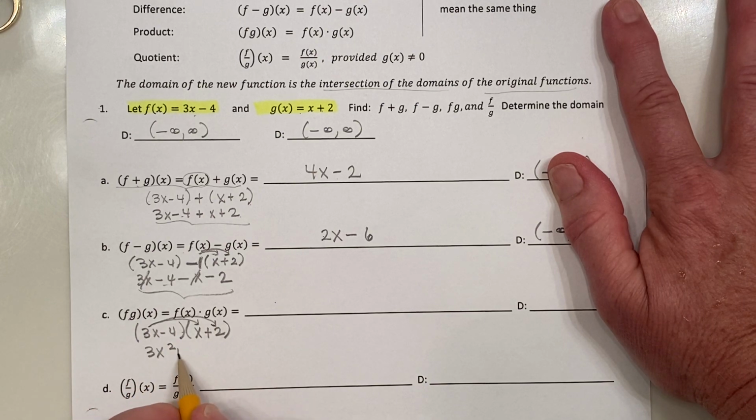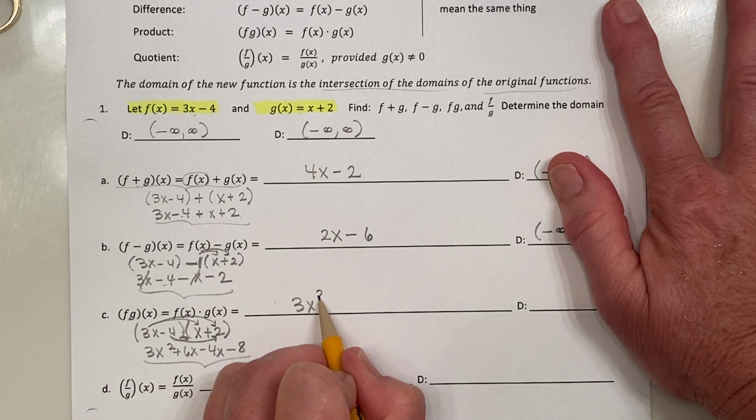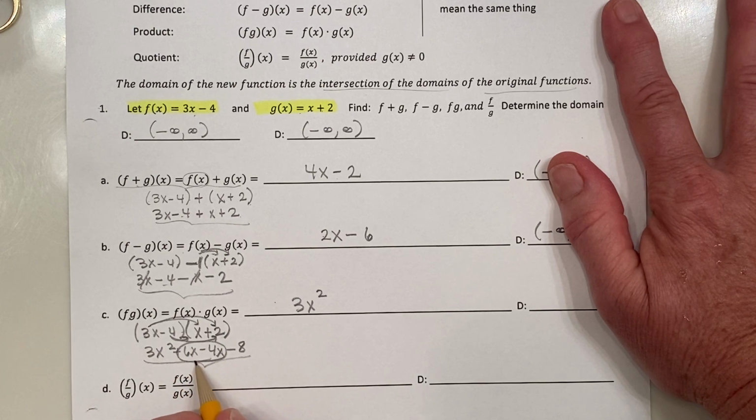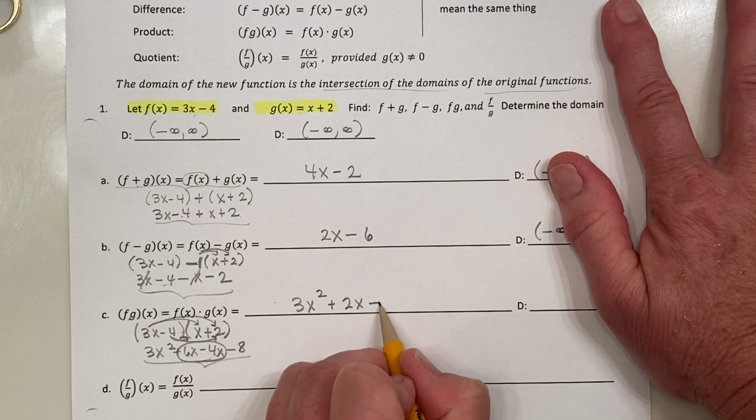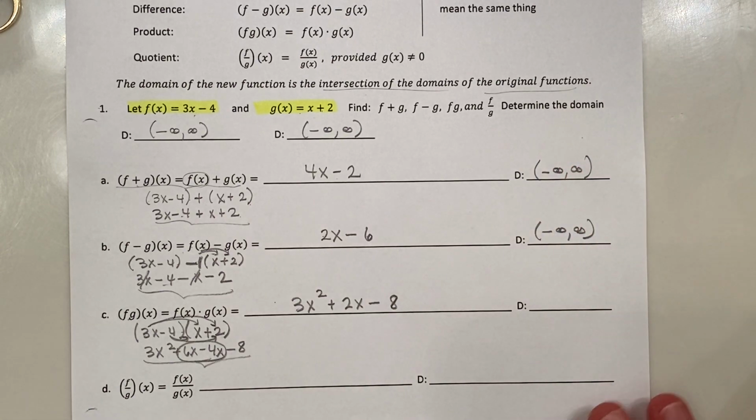That product gives us 6x. The inside multiplied is minus 4x. And the last two terms multiplied is minus 8. I can combine some like terms. 3x squared. These two combine to positive 2x. And the minus 8, the constant, just comes over.